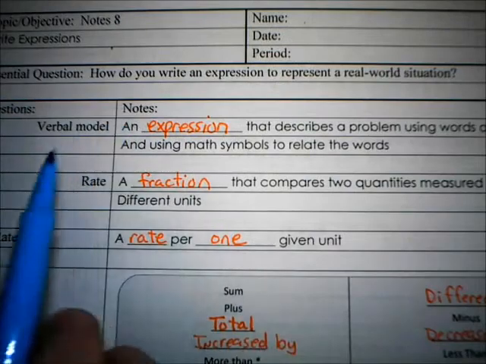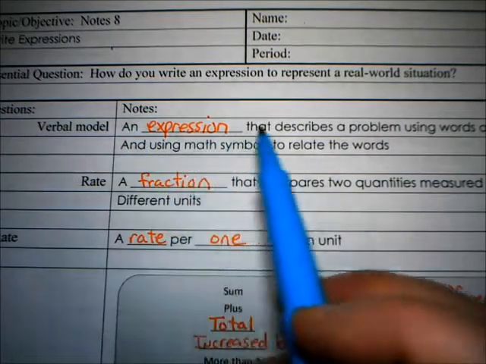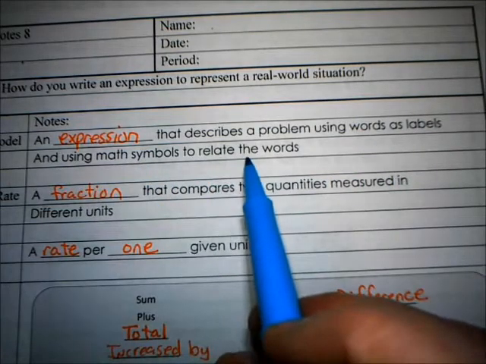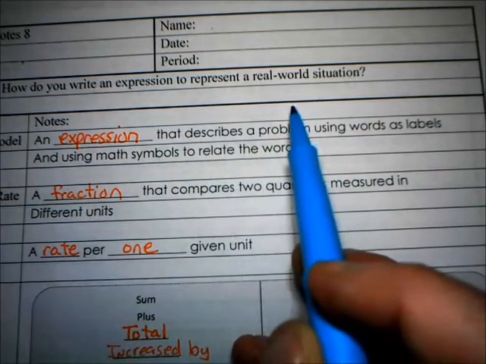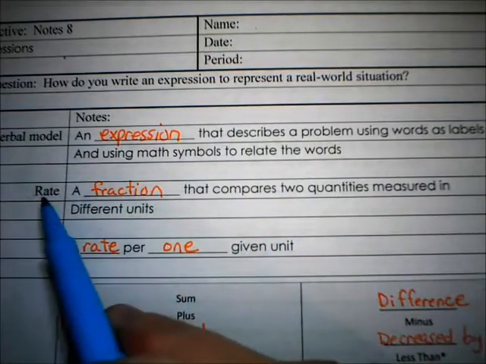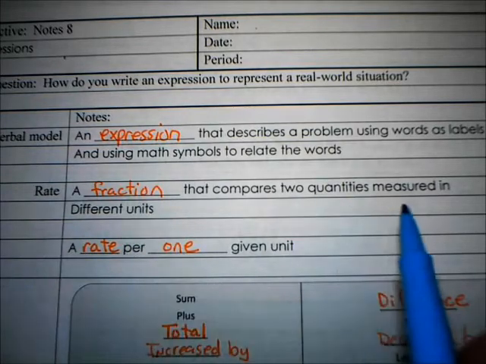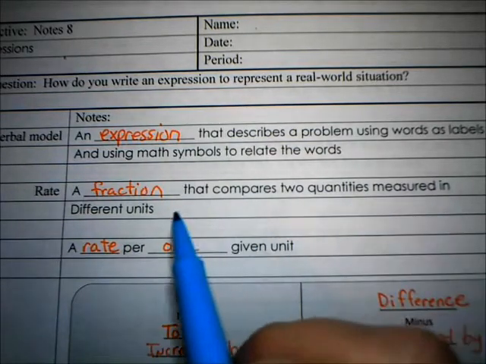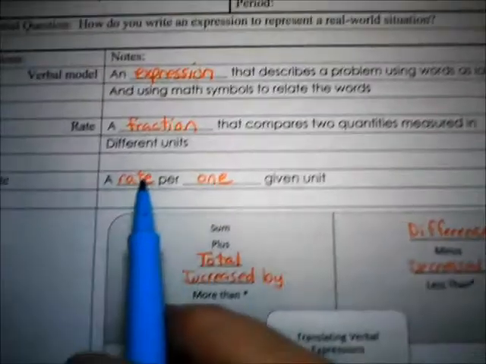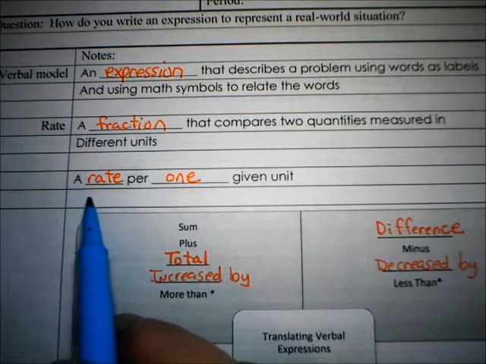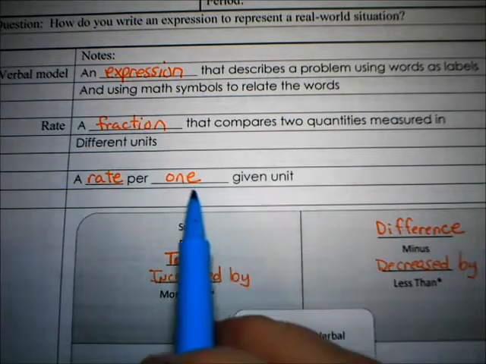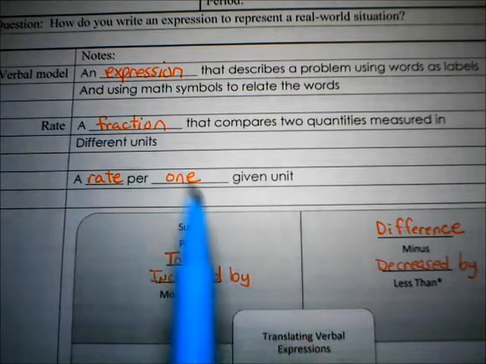Okay, a verbal model is what we're going to get. It is an expression that describes a problem using words as labels and using math symbols to relate to the words for real-world situations. Okay, and they're going to ask you for the rate. The rate is going to be a fraction that compares two quantities measured in different units. It's just represented by the rate when they ask you the rate. And then the unit rate is going to be the rate per one item given units. So you're going to just divide it down and get it to 1.